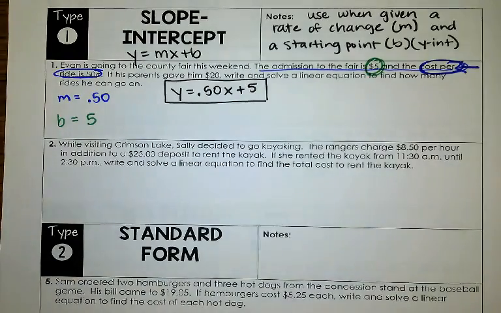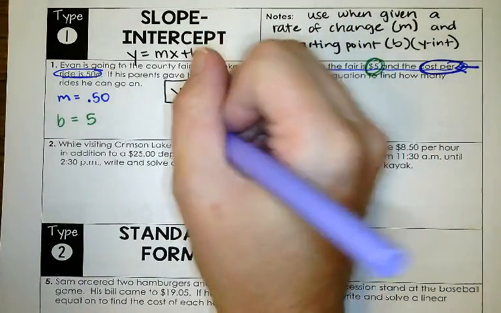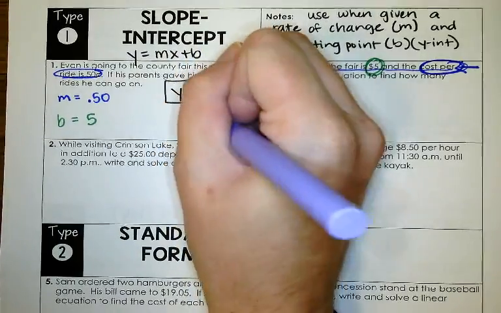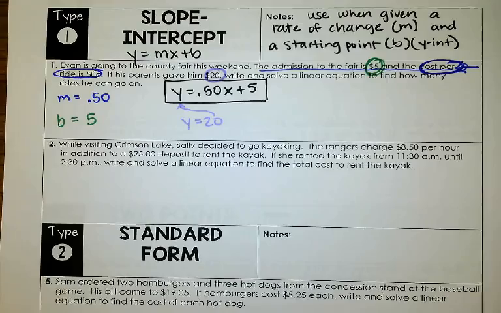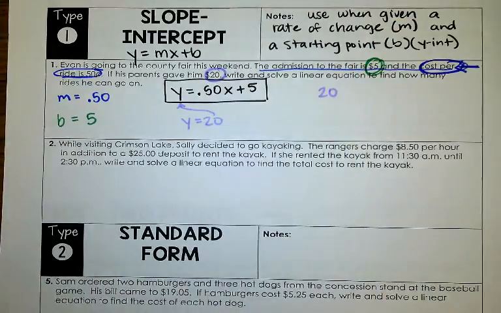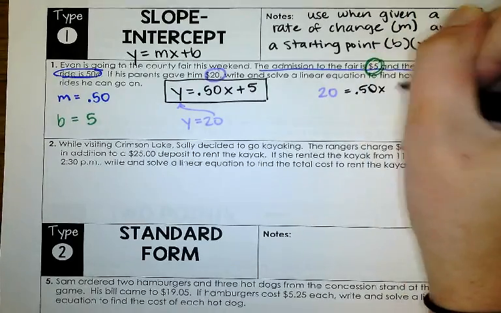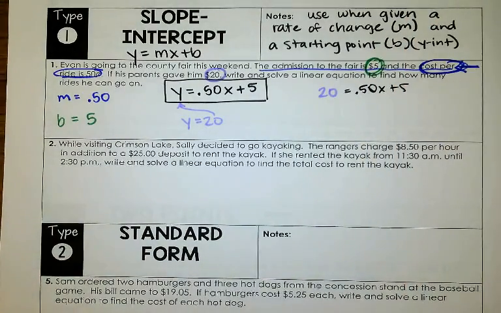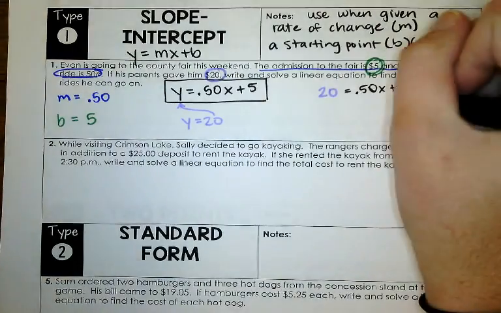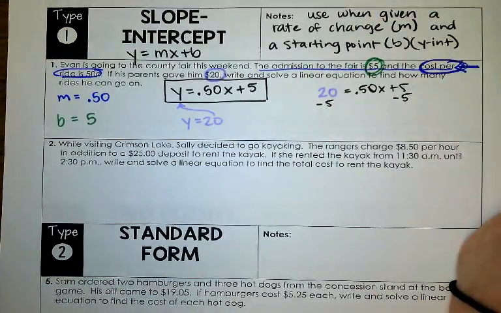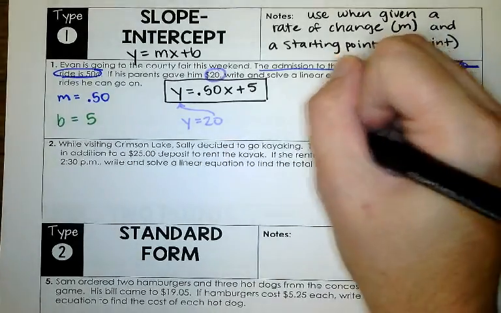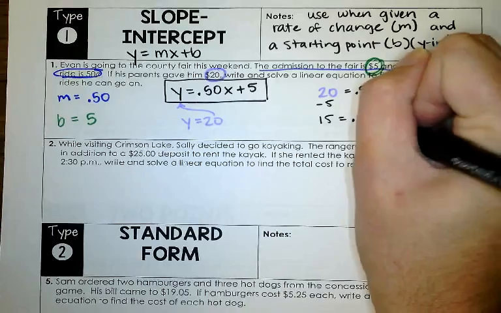So, guys, this $20 we are going to plug in for our y. We're going to rewrite our equation as 20 equals 0.50x plus 5. Do y'all feel good about that? Now, can we solve this equation? Absolutely. We're going to subtract 5 from both sides, and we get 15 equals 0.50x.